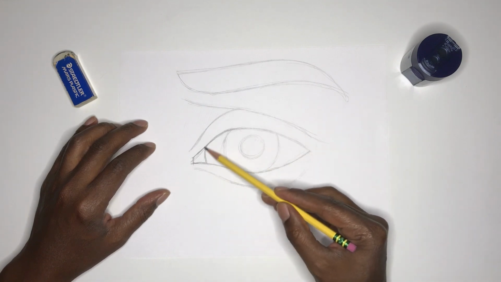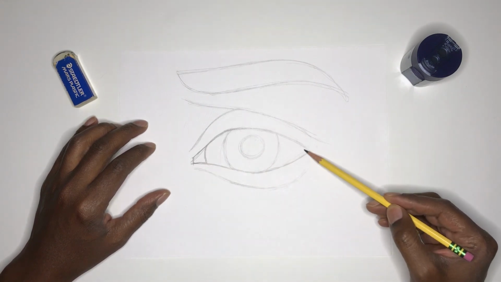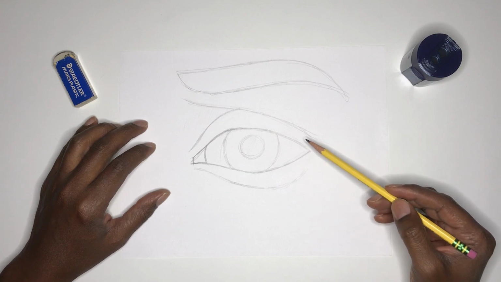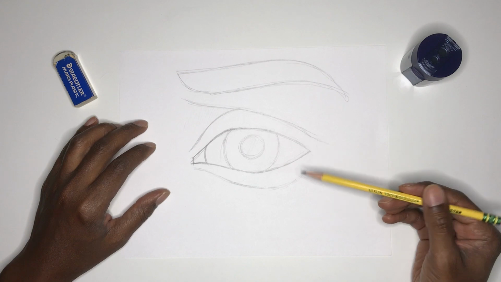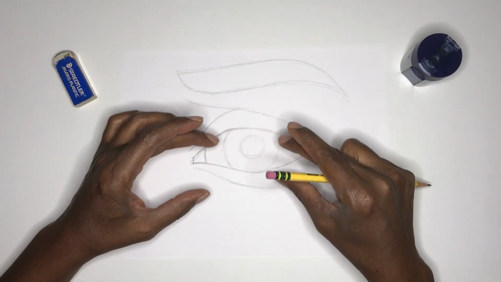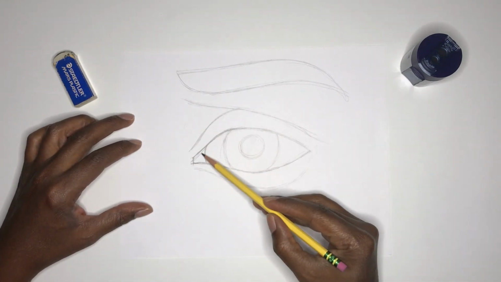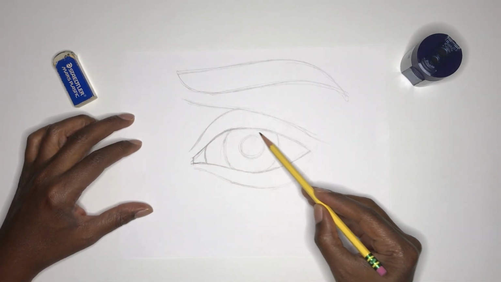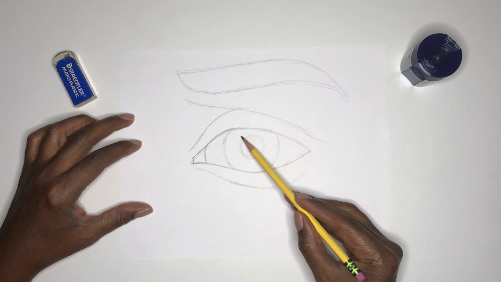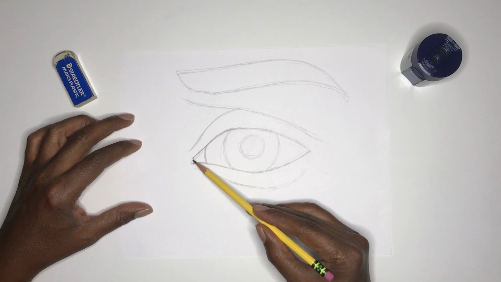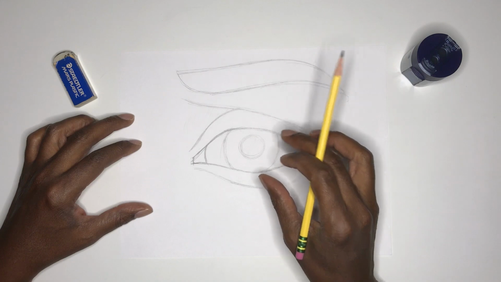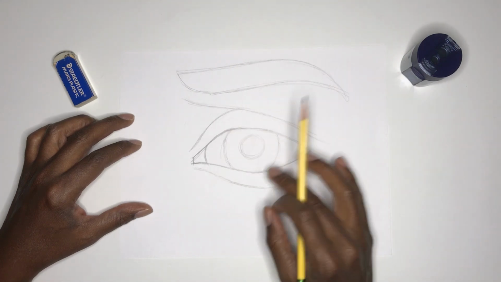So the corners of the eye on both sides will have more shadow in them because we're dealing with a spherical shape, and it's covered with your eyelids. So there'll be a level of shadow along the top, below the top of the eyelid, that will show the viewer that the eyeball itself is sitting behind the eyelids.